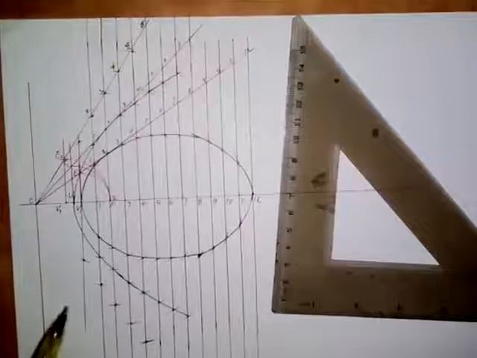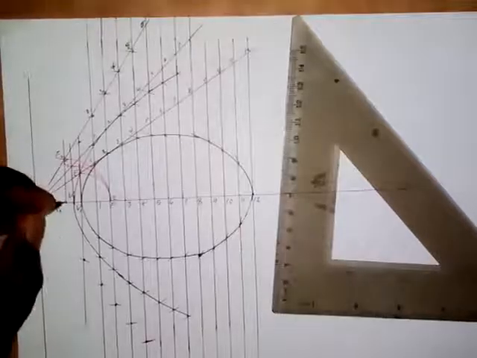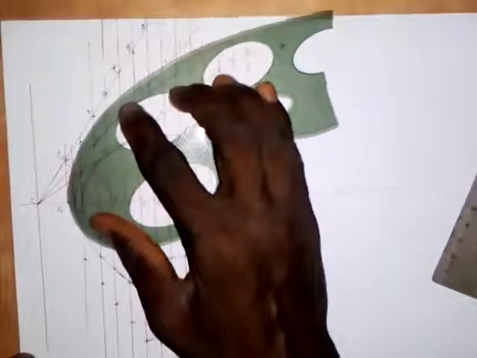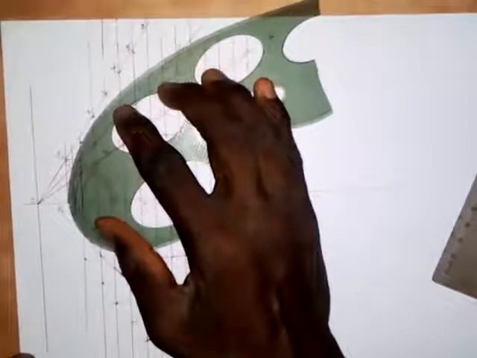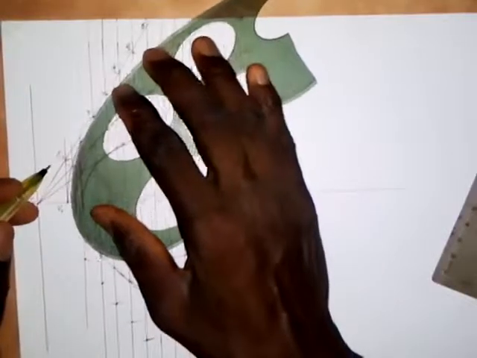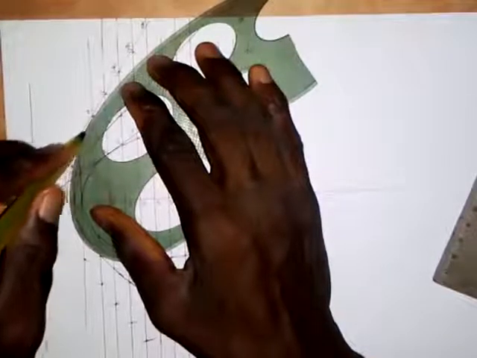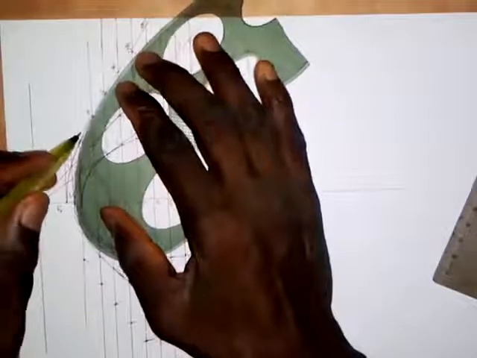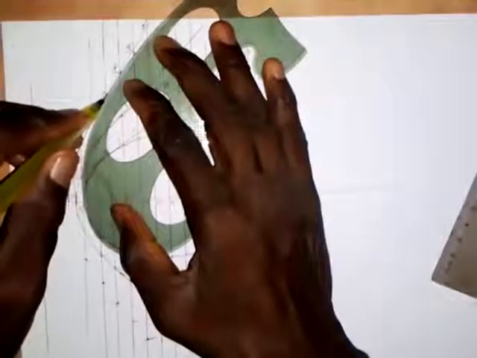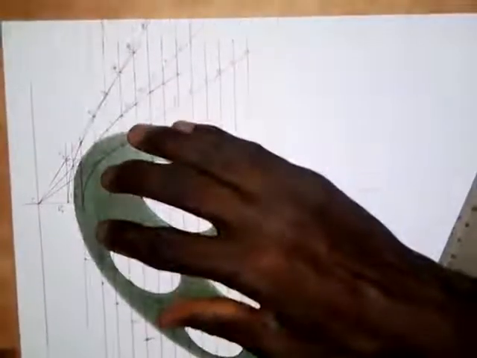Alright, all the points have been located, and these are the points like this, passing through point V3, which is the vertex of the hyperbola. So I'm going to join these points together with the vertex. Then I'll join these ones.